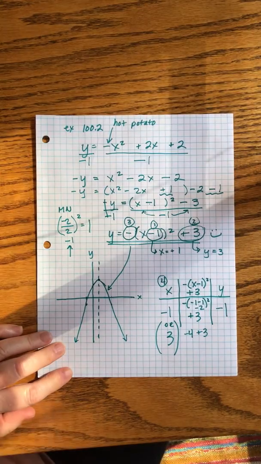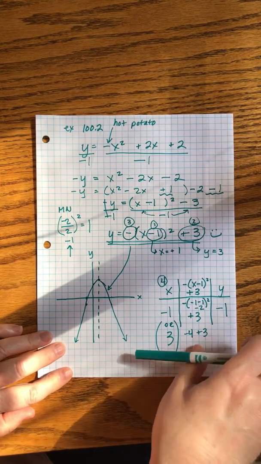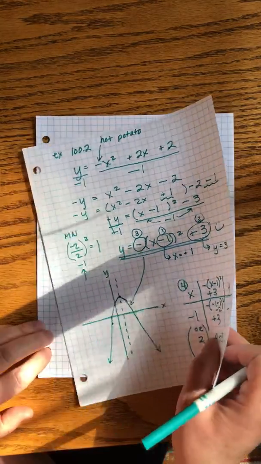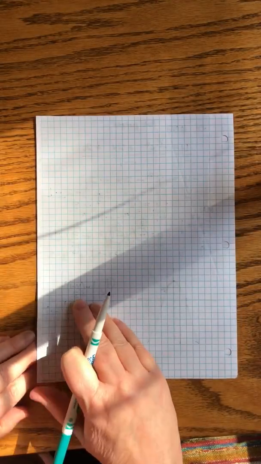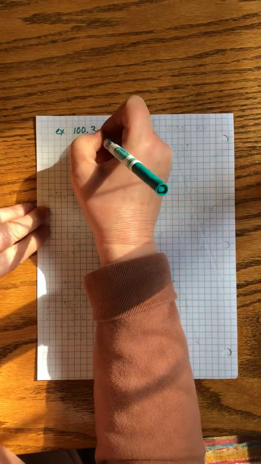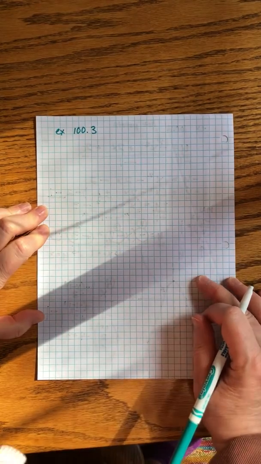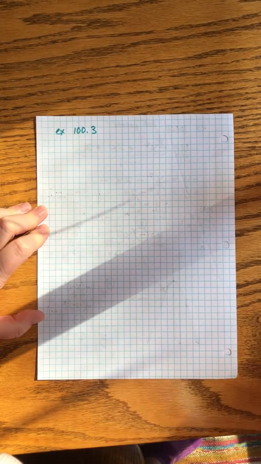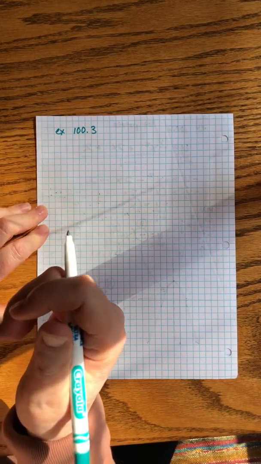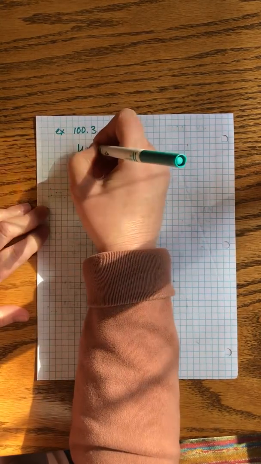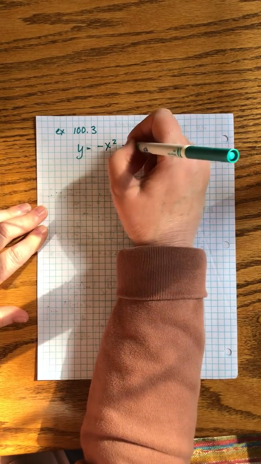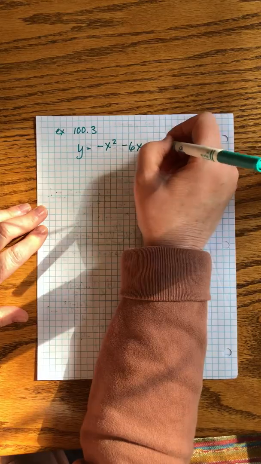One more example. This one, 100.3, will be another example like this where we have to deal with the minus sign. So it gives us practice in that. It's no harder. Example 100.3. Complete the square to graph y equals minus x squared minus 6x minus 8.